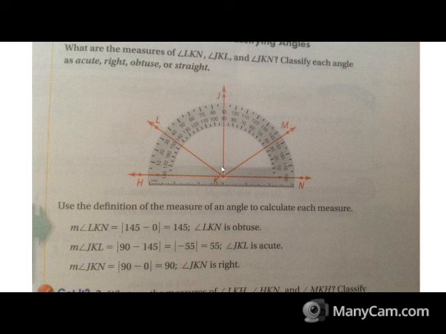Problem 2. What are the measures of angle LKN, angle JKL, and angle JKN? Classify each angle as acute, right, obtuse, or straight. You can see through your notes what's acute, what's right, what's obtuse, and what's straight. Remember how we calculated the distance: we always did the first minus the second. So let's do LKN right here.